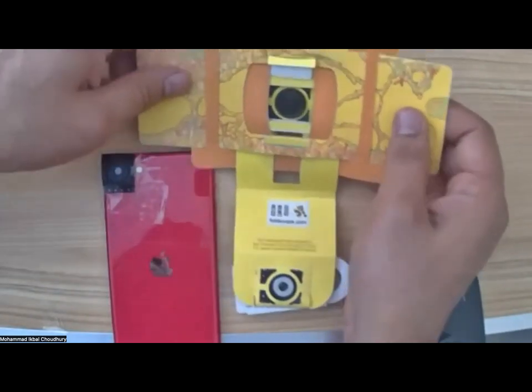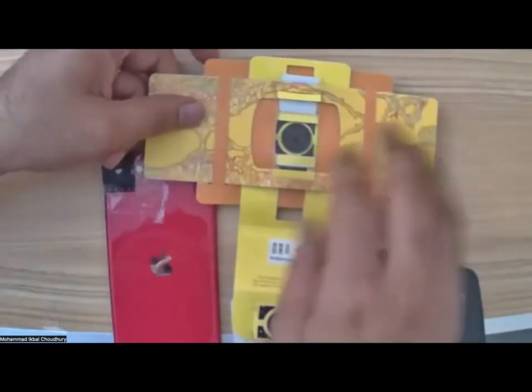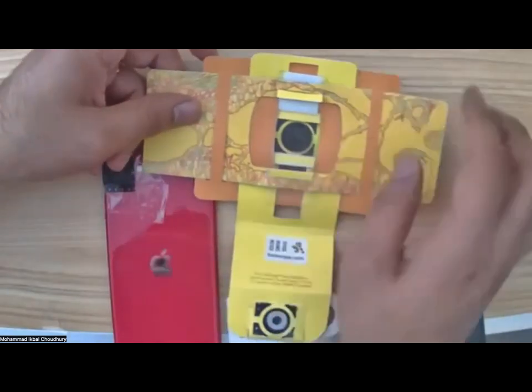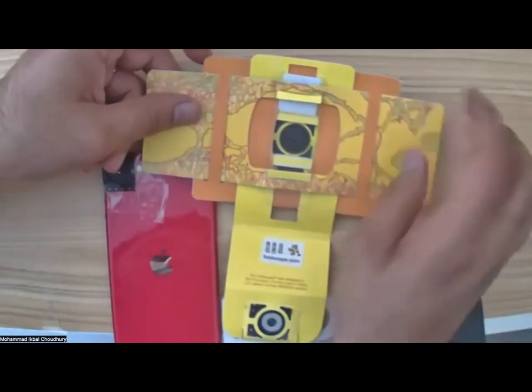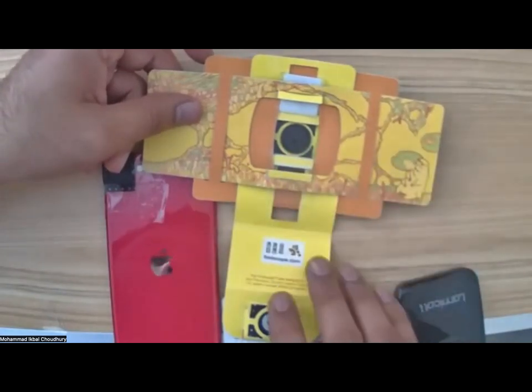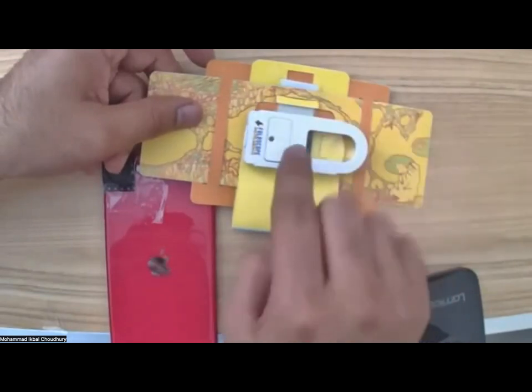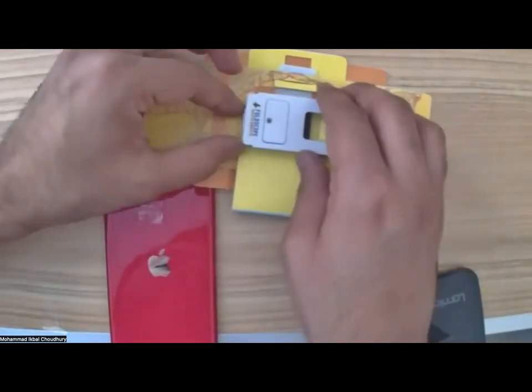So no problem. What I'm trying to do right now, since I moved the device quite a bit, is to align the lens on the sample. So I have the sample and the lens aligned. I put the flap back with the light source. I will turn on the light source.